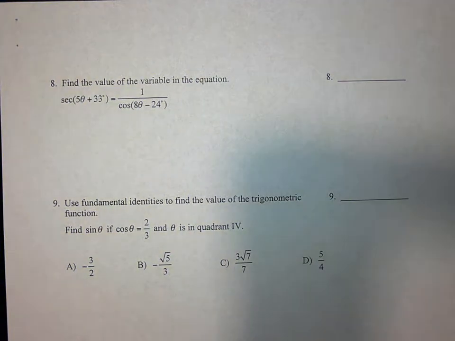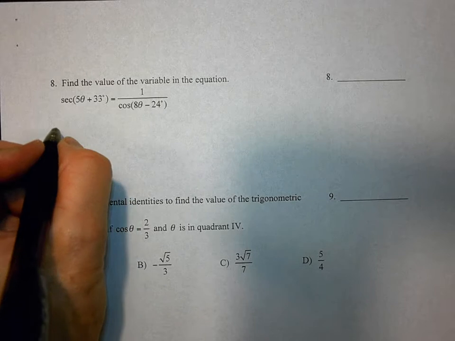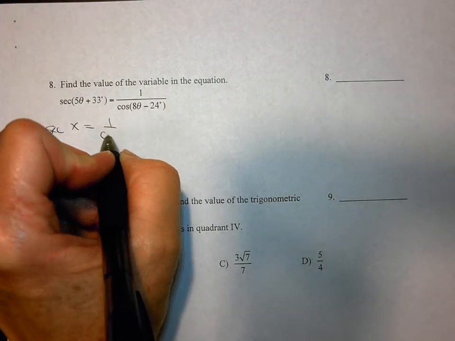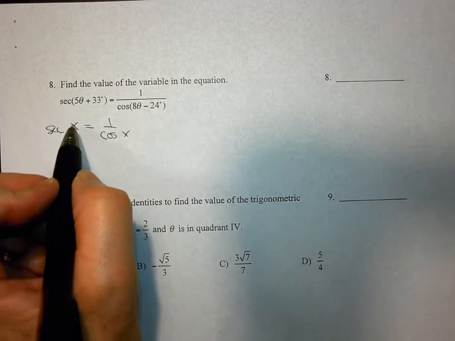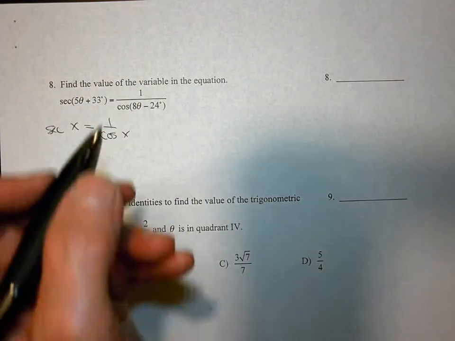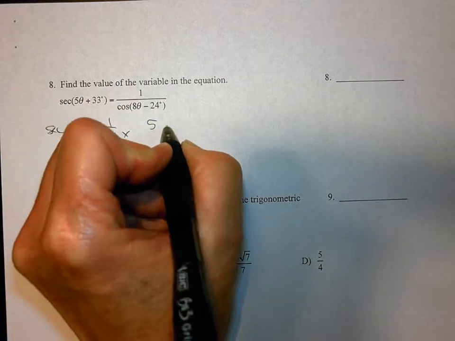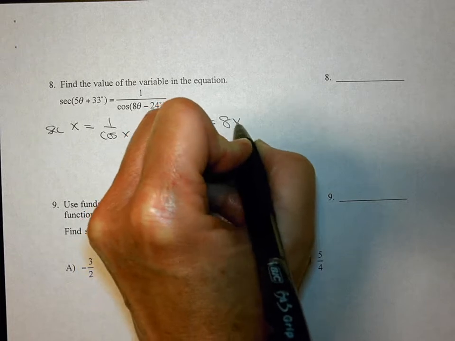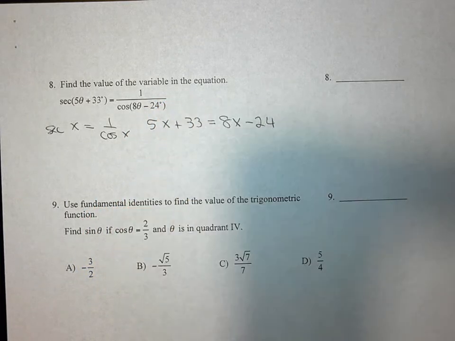So number 8, we're finding the value of the variable. We're dealing with reciprocals. So we know that secant of x is equal to 1 over the cosine of x. So these two values have to be the same. So again, that theta is really an x. So all we have to do is 5x plus 33 equals 8x minus 24.